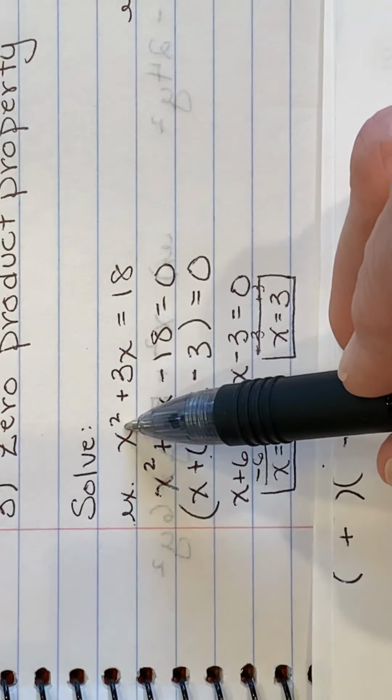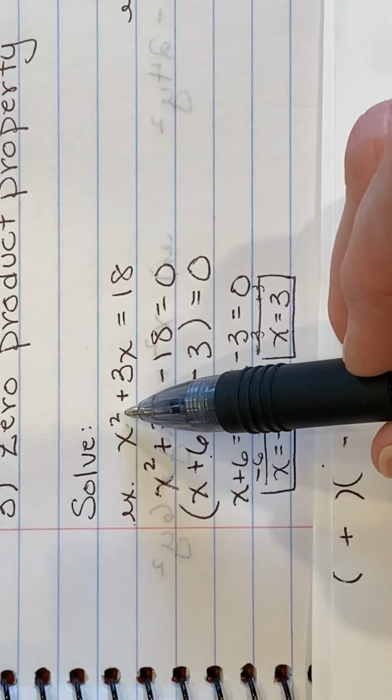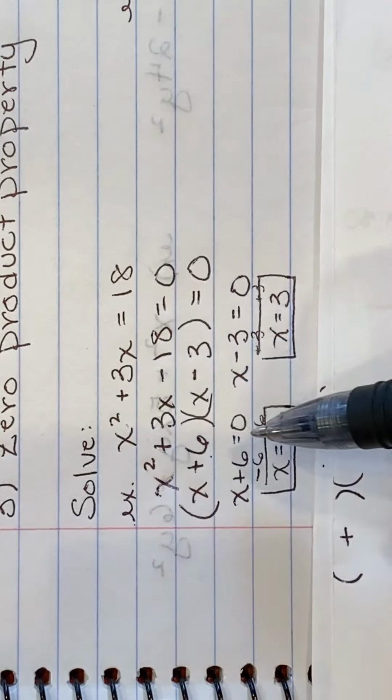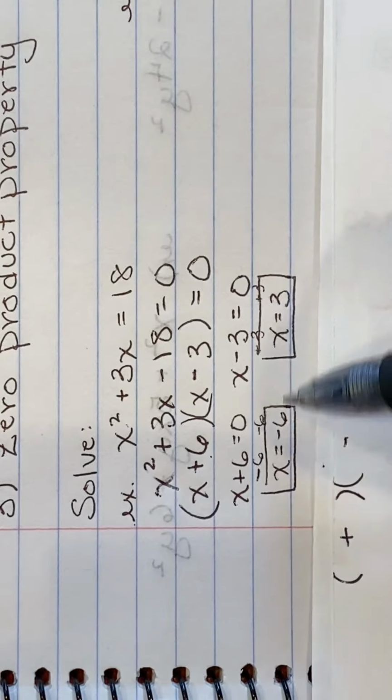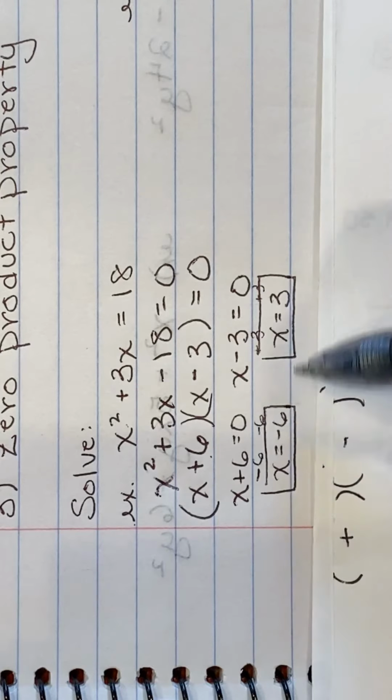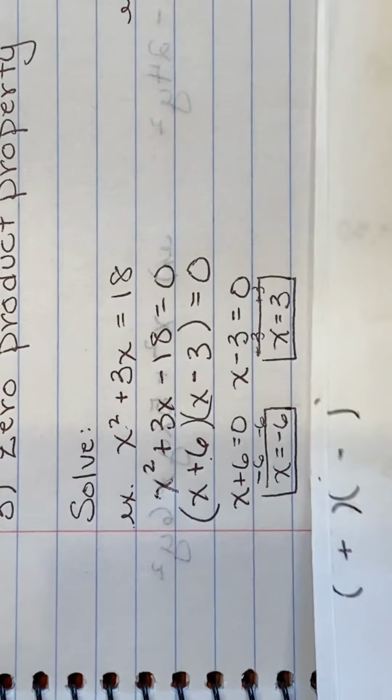Also remember that quadratics are degree 2, and if you have a degree 2 equation, then we know by the fundamental theorem of algebra that we would have 2 answers, 2 roots, 2 zeros to that equation. All right, let's try another one.